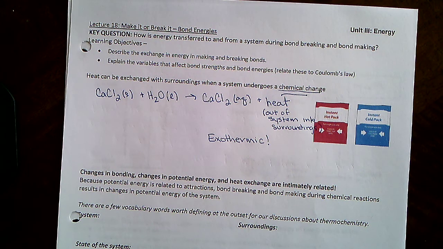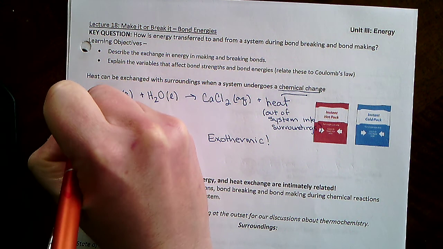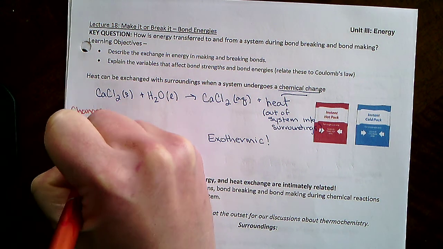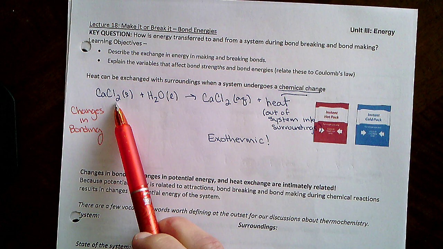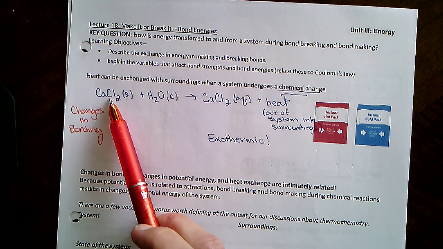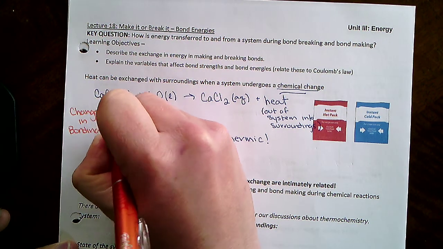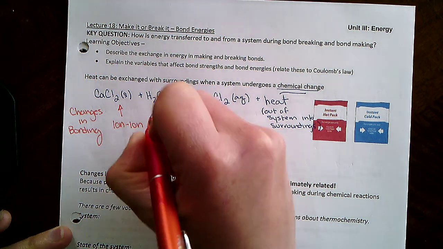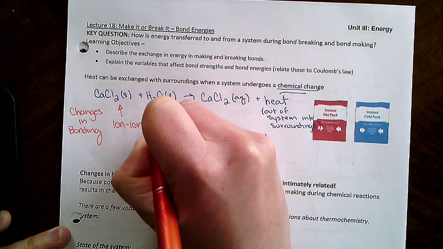And what I want you to notice is that even though it's a physical change that's happening, notice changes in bonding. Okay, think to yourself really quick, solid calcium chloride. What kind of bonds hold calcium 2+ and chloride minus together? This is ion-ion attractions. And what holds water molecules together? Okay, hydrogen bonding is the dominant.